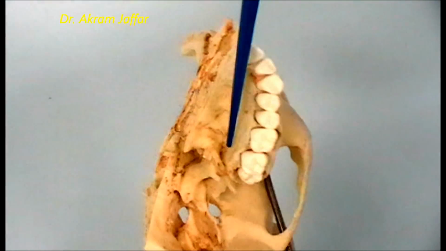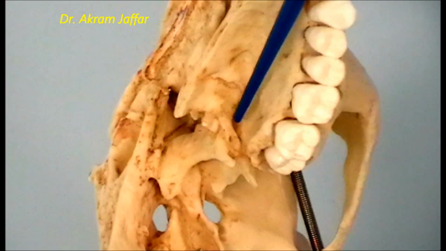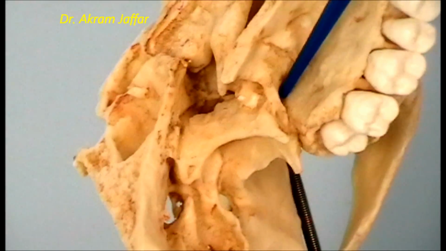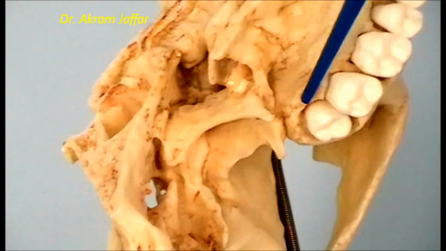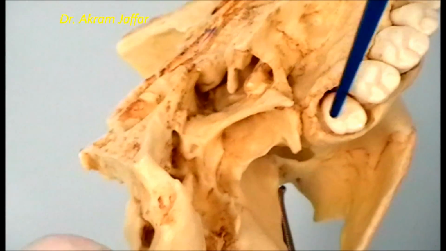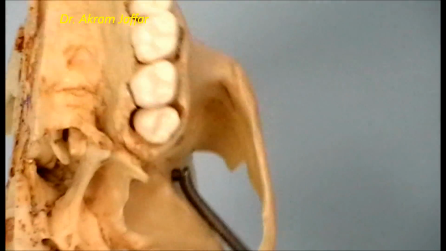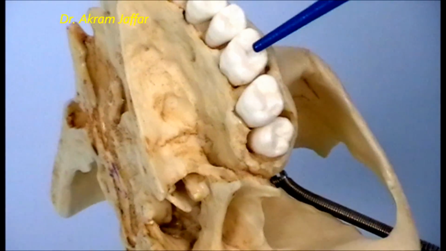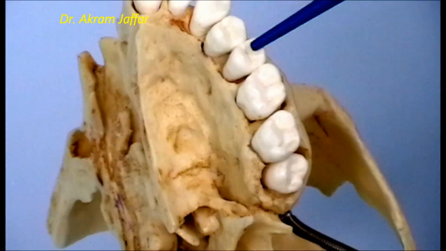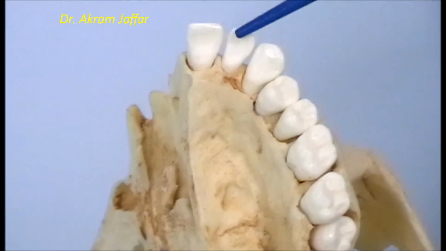These are the other foramina here, the greater palatine foramen and the lesser palatine foramina. You can see that the greater palatine foramen is level with the third molar tooth. It usually lies level with the third molar tooth. These are the teeth: the third molar, second molar, first molar, and these are the premolar teeth. This is the canine and the two incisor teeth.